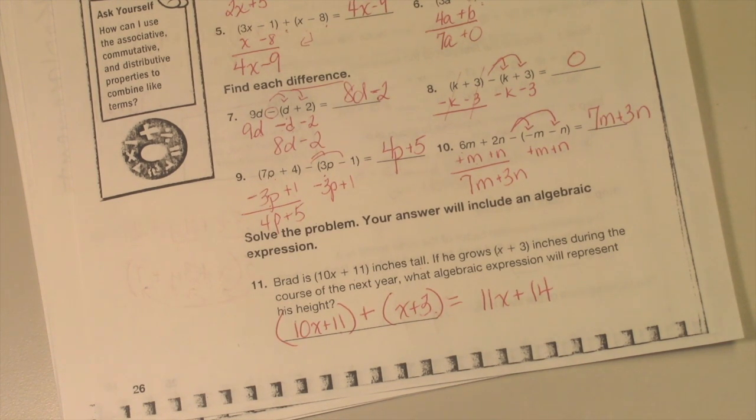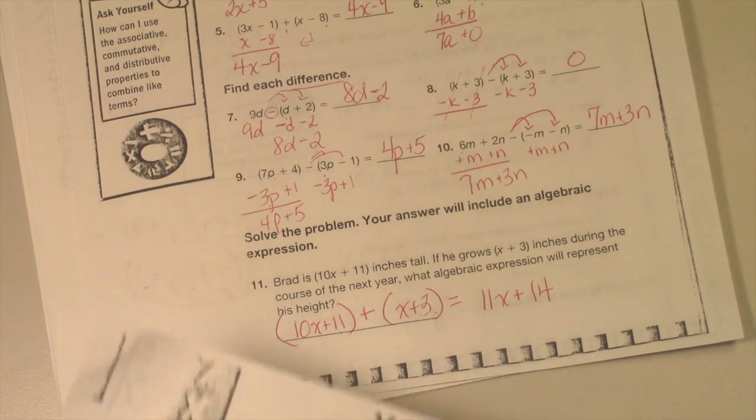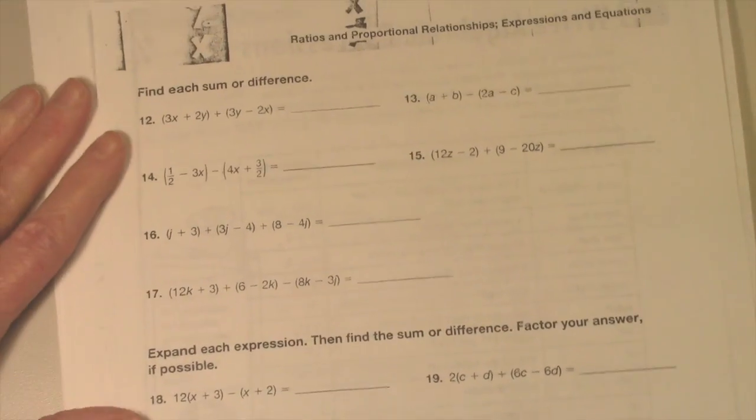Page 27. You are to try by yourself a little bit, and then I will do.